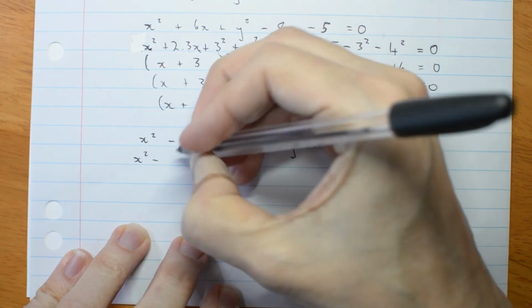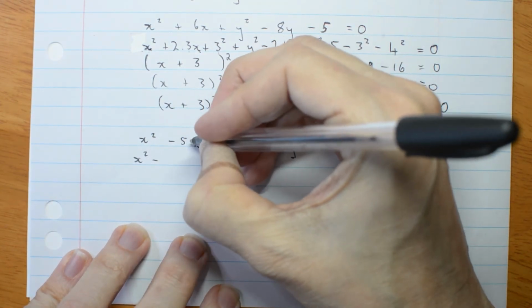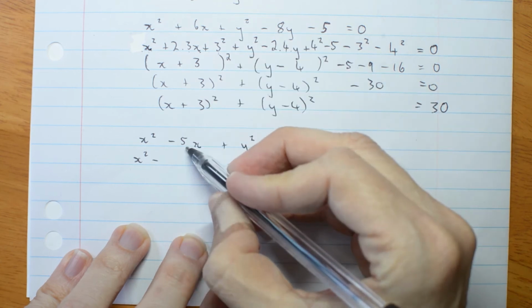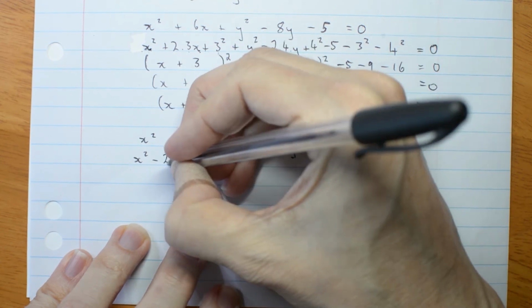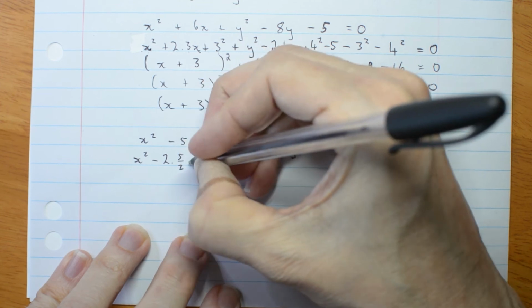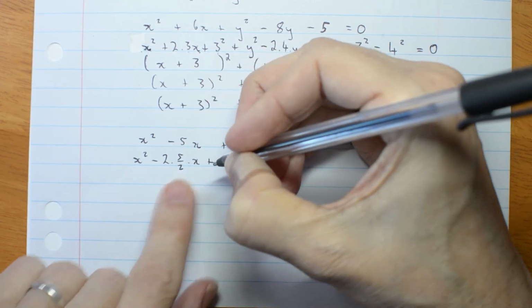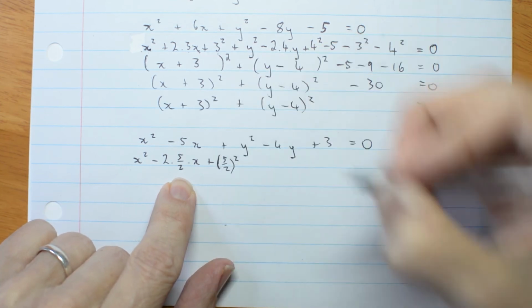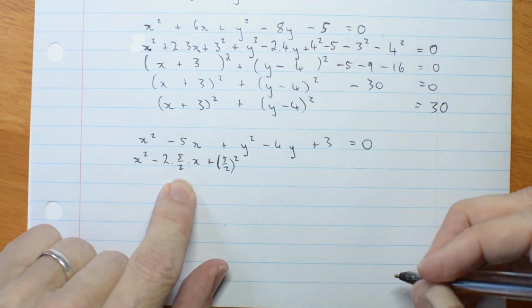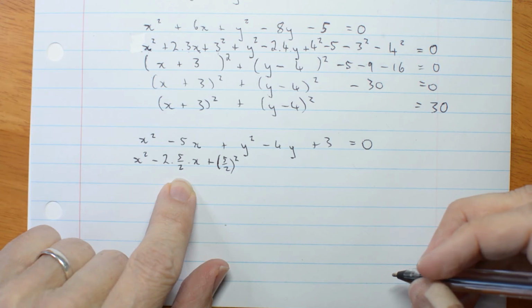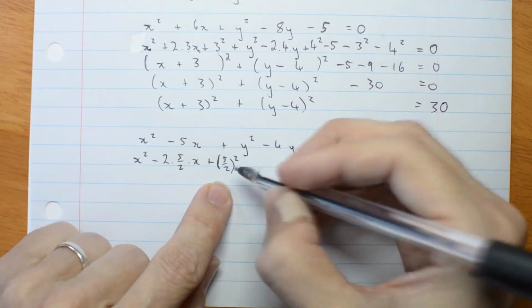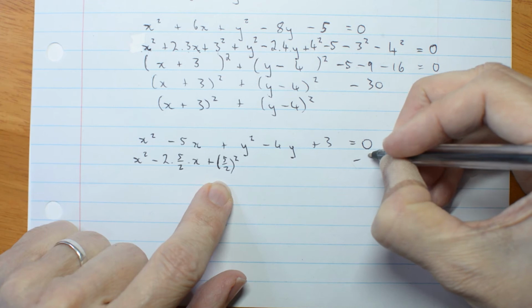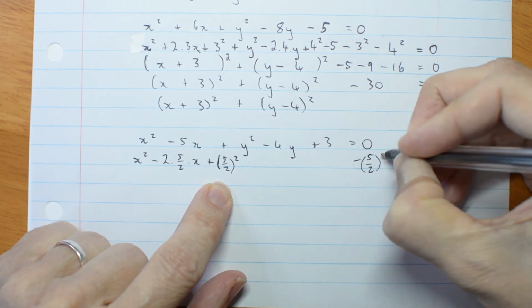X squared minus 5x is 2 times 2.5, so it's 2 times 5 on 2 times x. And then I'm going to add 5 on 2 squared. That's my dog barking at the neighbour. Now before I forget, let's go over here and subtract 5 on 2 squared.